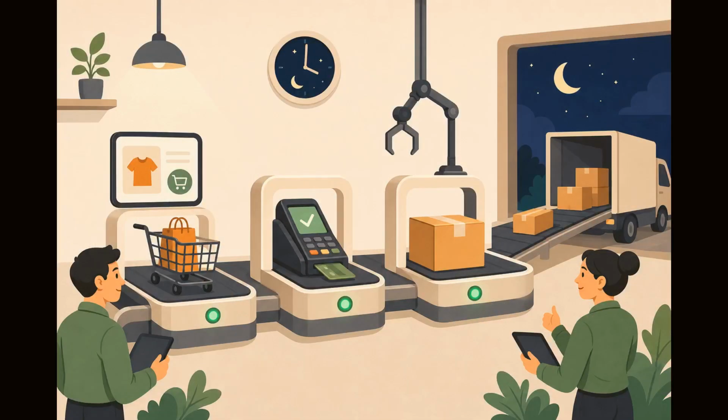Example 2. A company updates its checkout flow on an online store. The change goes through unit tests, integration tests with the payment provider, and final checks on a staging store. If all is well, it's deployed to production automatically during quiet hours so customers can check out without disruption.